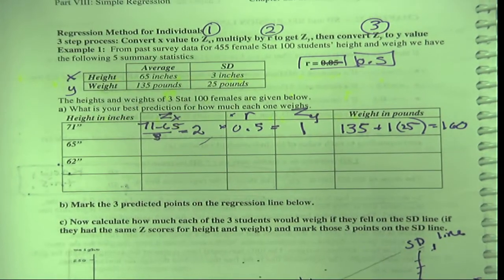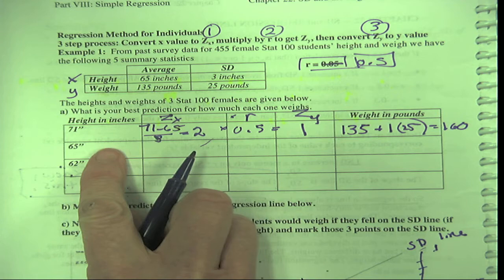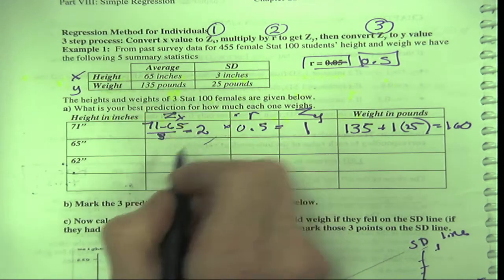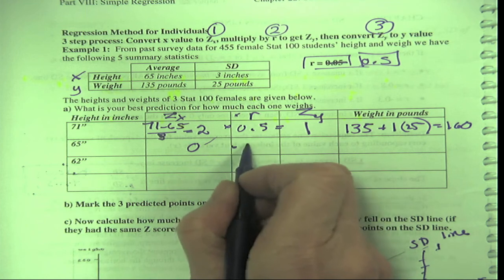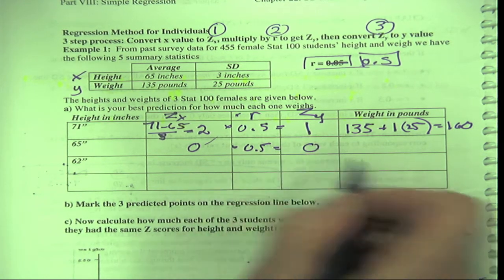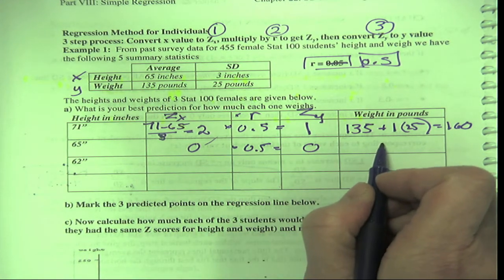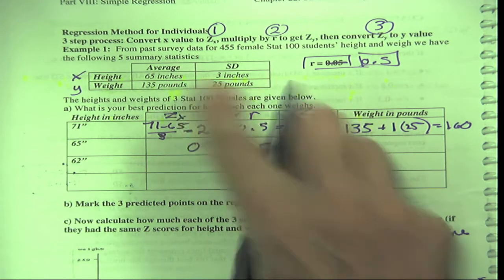All right, let's do the next one. Okay, so what about if somebody is 65? That's a z-score of 0. They're right at the average. You multiply by r. It's just going to give you a z-score of 0. So a z-score of 0 in weight is just the average.